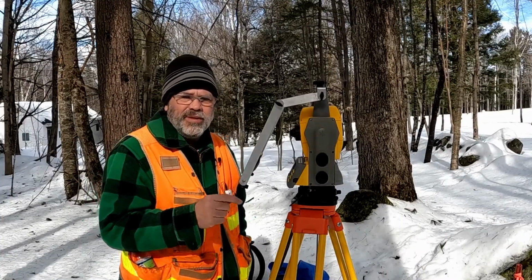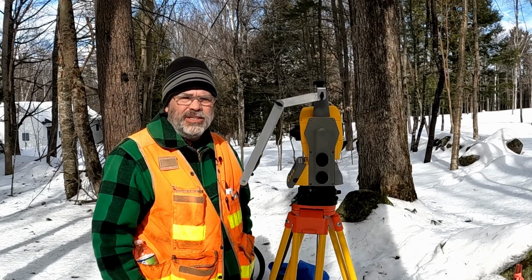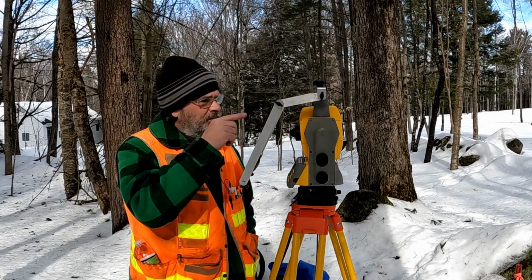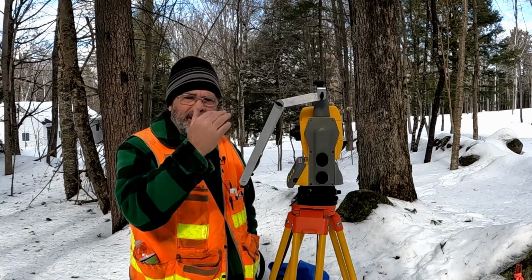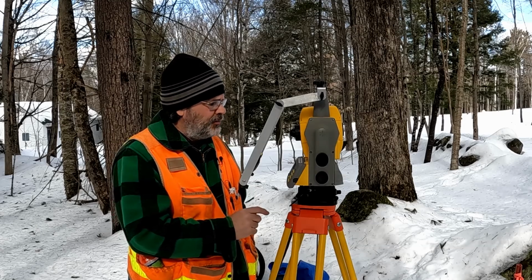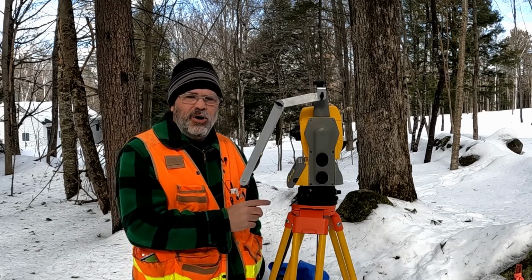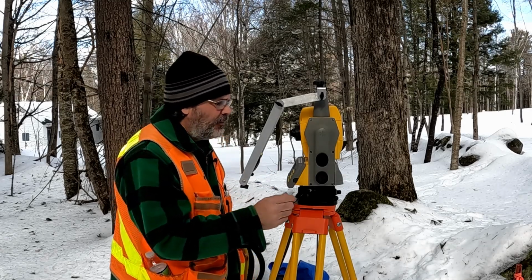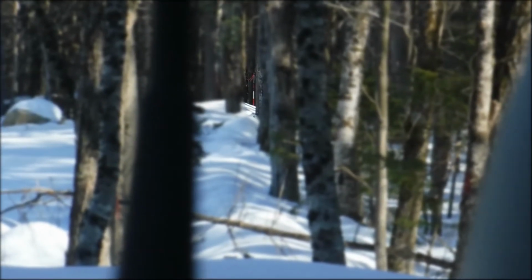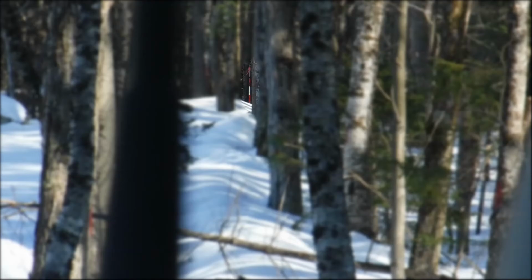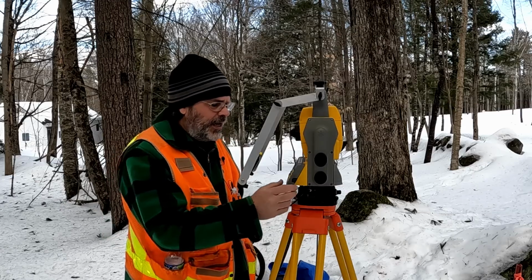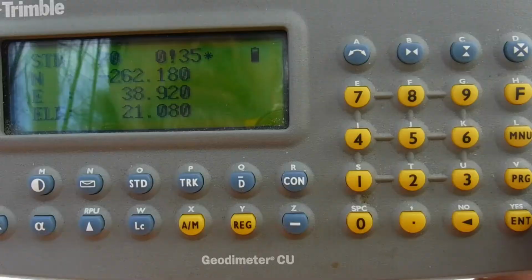The first step is to backsite to our origin, which is point B. And we don't need anything special. We're just using the angle measurement and distance measurement capabilities of the total station at this point. So we're just in standard mode, P0, and we go ahead and aim this. So there we go. Now we aim and measure, and we hit enter to cycle through the various display options.